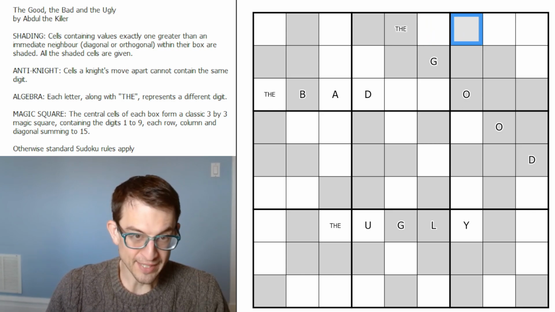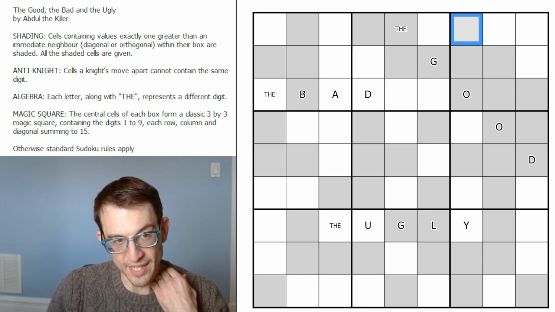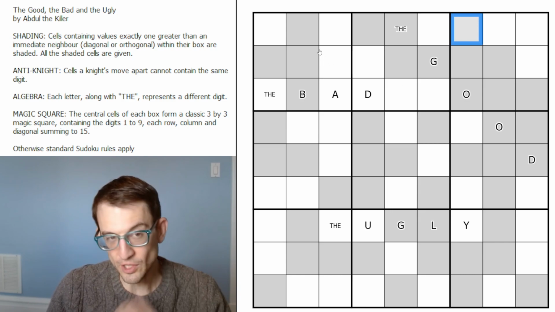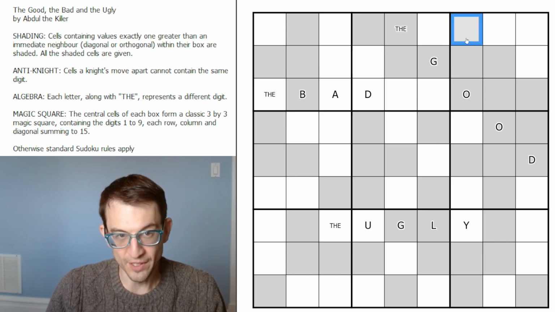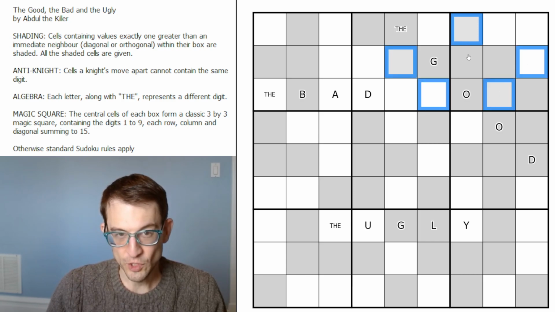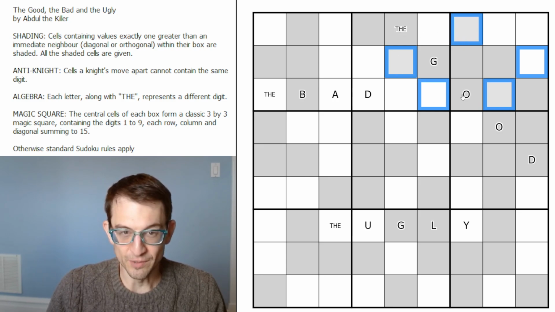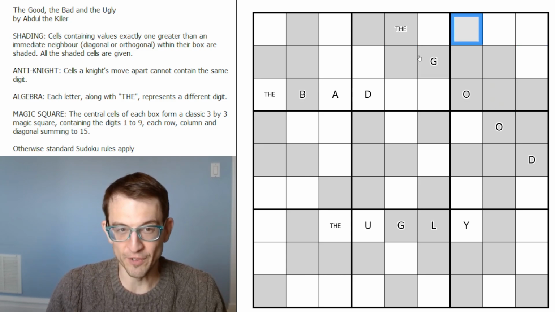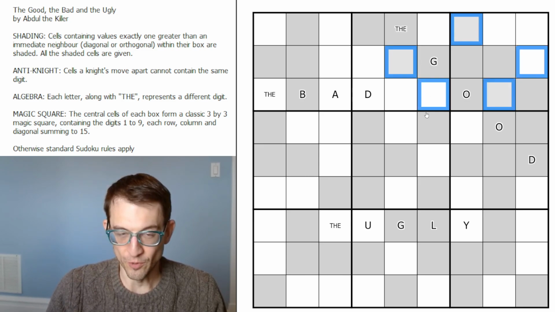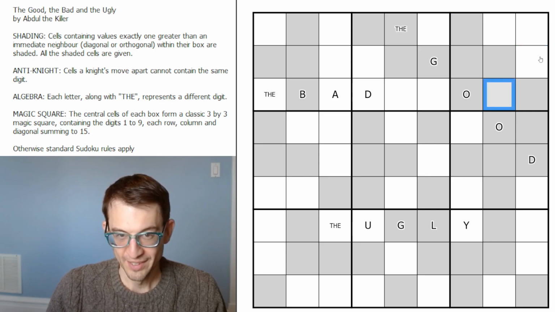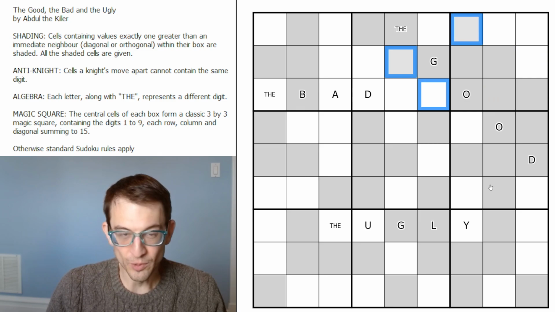The second rule is an anti-knight constraint. Anti-knight just means that if 2 cells are a knight's move apart in chess, so from here, that would be any of these 4. A knight's move is 2 away in one direction and 1 in another. So 2 left and down, 2 down and right. This has to be different from any of the other 4 that are a knight's move away. Now these 2 already have to be different since they're in the same box, but these 2, right, that's a new kind of restriction here from the anti-knight constraint.